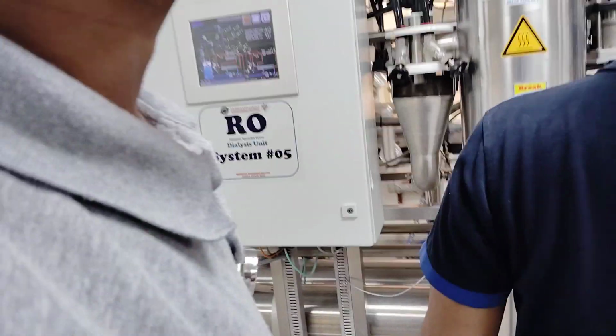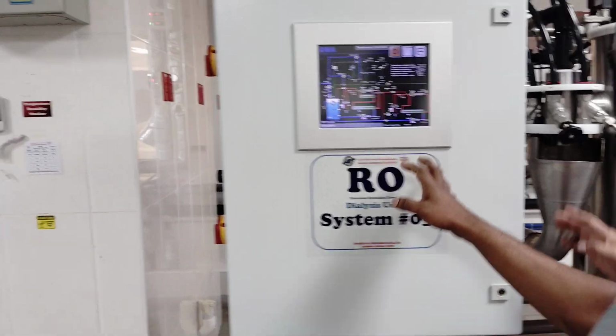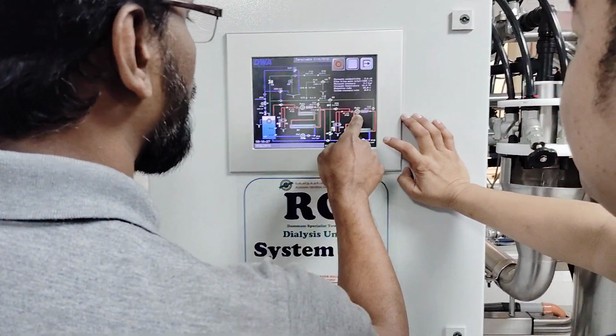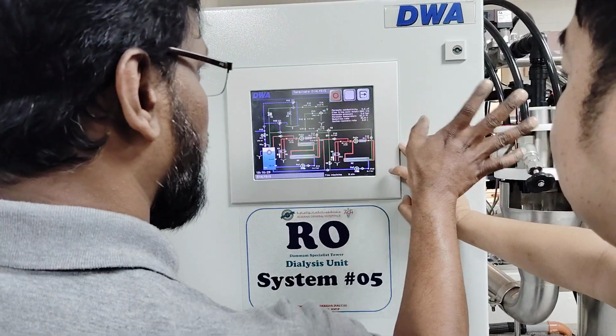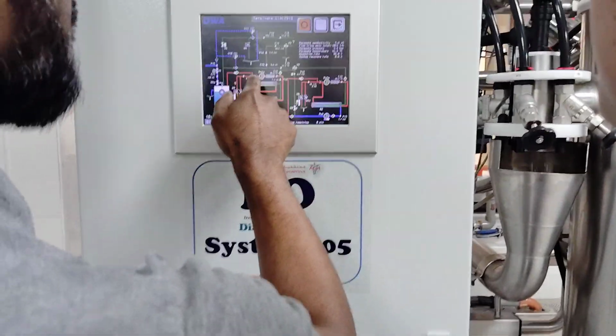Running, no? Both are running. That's right. So both pumps are running. It will show you both pumps are running. Okay. This circulation pump we call for the heating time. It's like a heating time. It will be the circulation pump. Now that is also running. Both pumps are running.